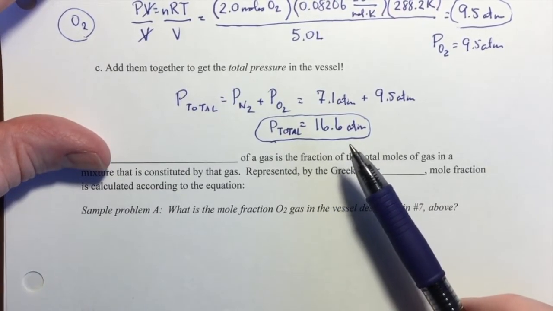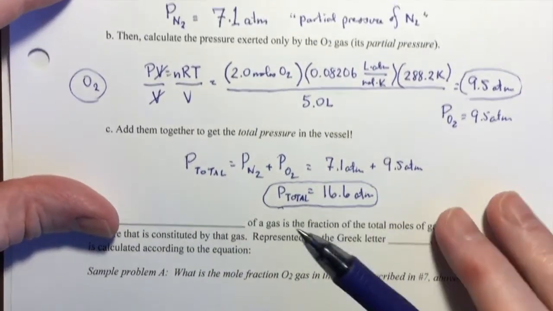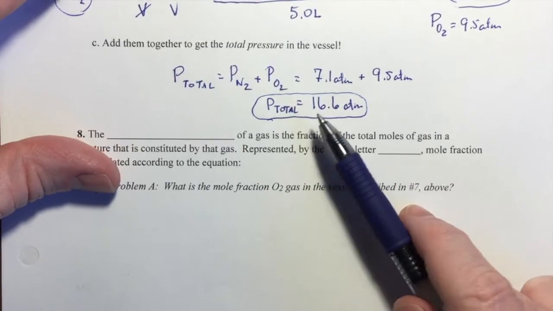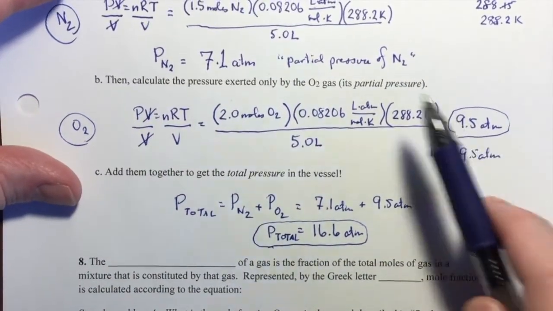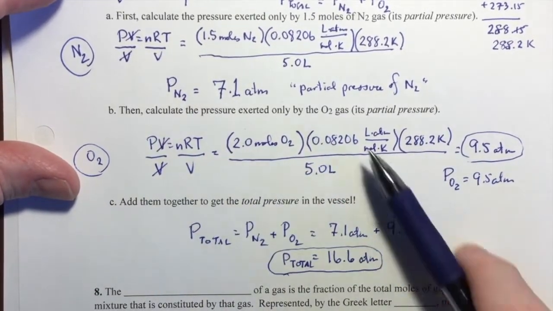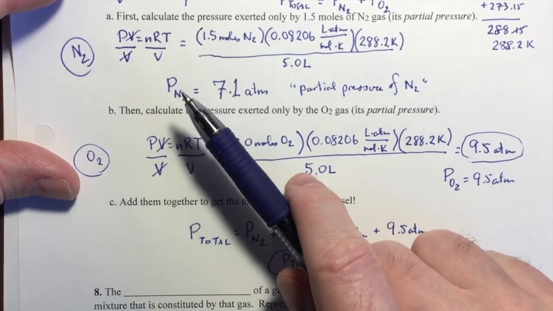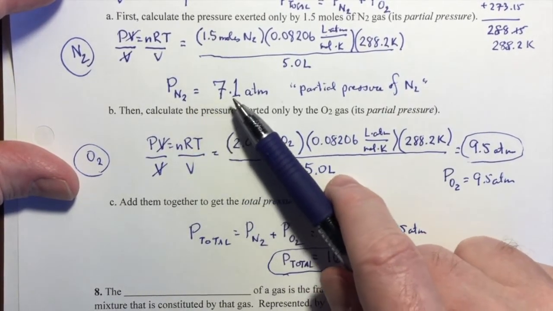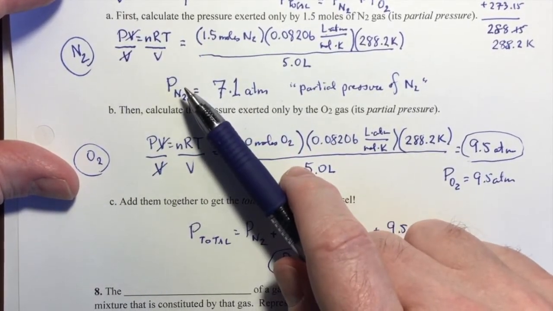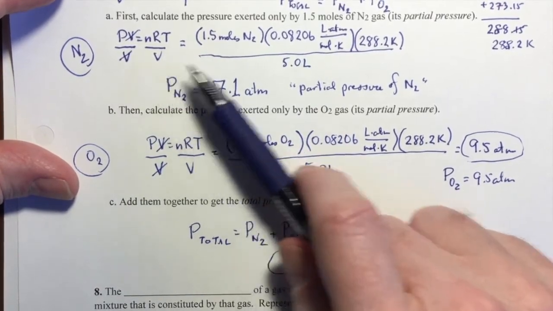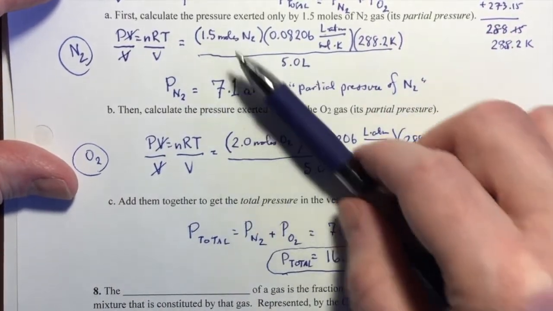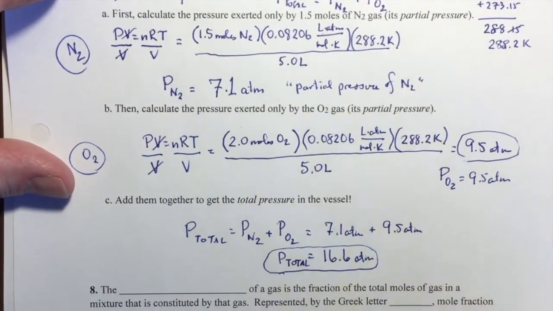So there are a lot of different ways that we could manipulate Dalton's law. Let's say, for example, you were given the total pressure and the partial pressure of one of the gases, then you could figure out the partial pressure of the other gas. So we're kind of working backward in that regard. And once you got the partial pressure of one gas, then you could figure out how many moles of gas you had by plugging that partial pressure into the gas law. Or you could figure out the temperature or some other variable in the ideal gas law. So we can work forward and backward using Dalton's law.